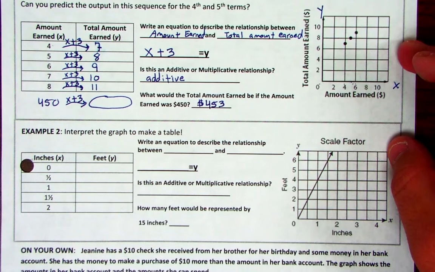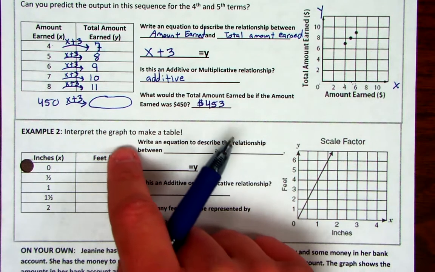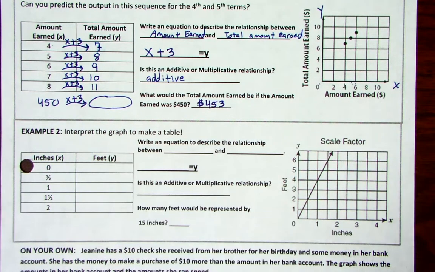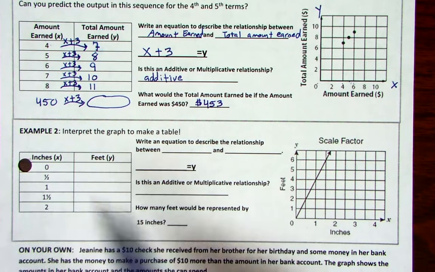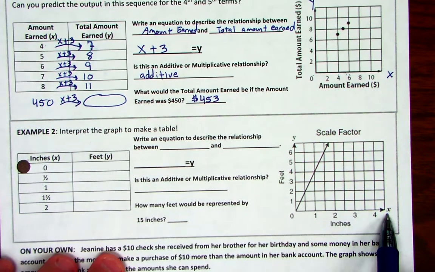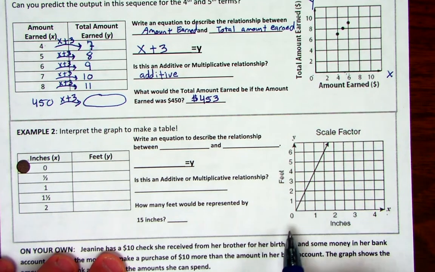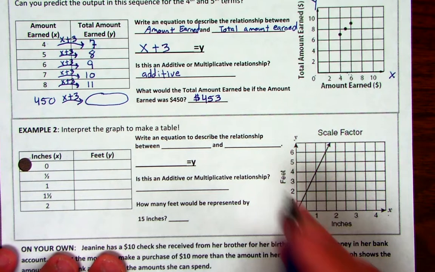Next one, a little bit different. Example 2 says, interpret the graph to make a table. My x value is 0, so here we are. Notice how it's labeled, x and y. So when my x value is 0, what is my y value? Well, that's also 0.